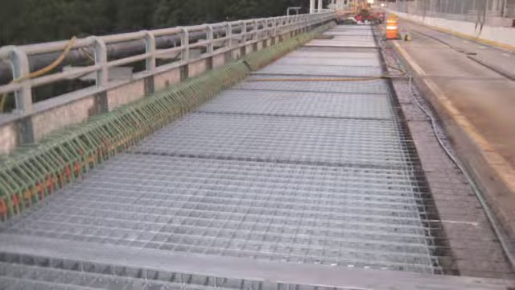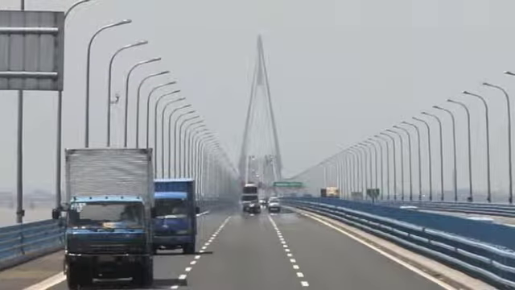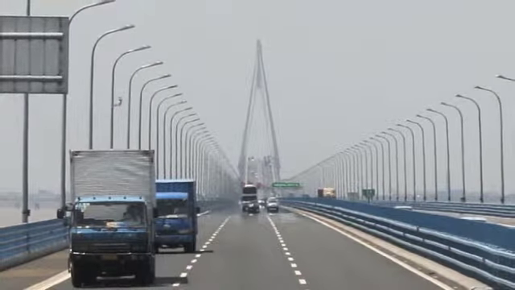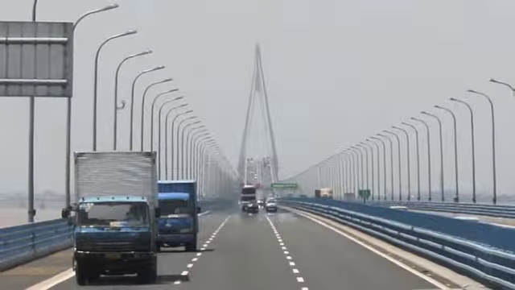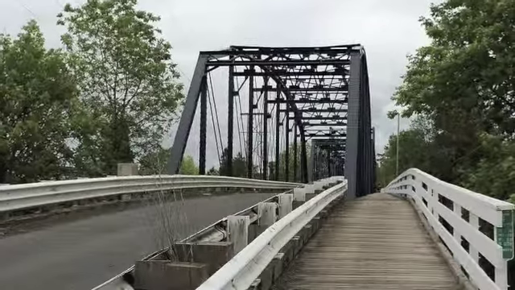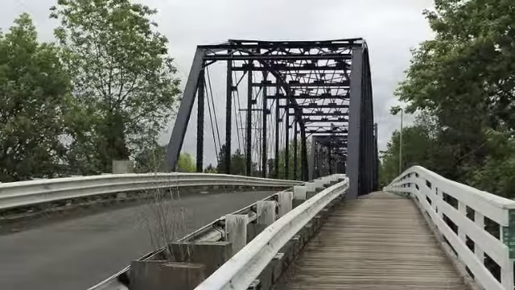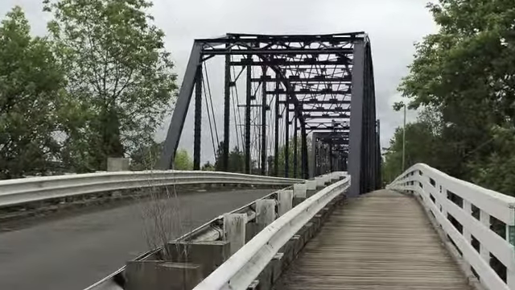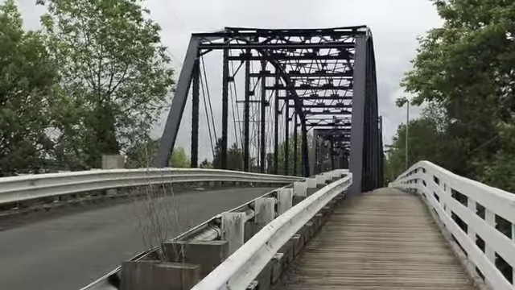A through roadway is when the road members are both above and below the roadbed. You can spot this because it has the roadbed above and below the road. A pony roadway is where the sides extend above the roadbed but are not connected. You can tell the difference because the sides will always be above the roadbed, unlike the other bridges.